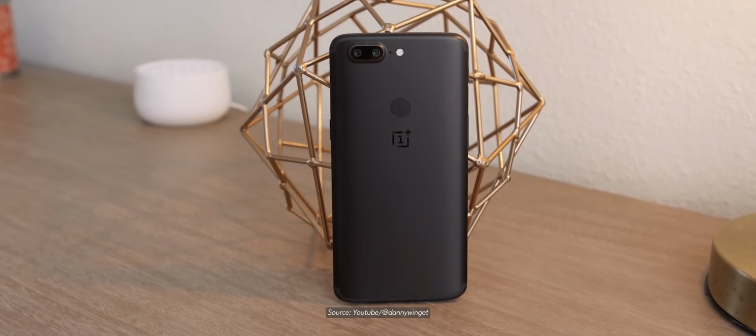There was one specific limited edition phone that was launched before the McLaren edition, and that was with the OnePlus 5T. What was it? Let me know in the comments.